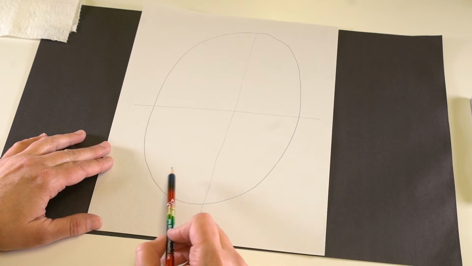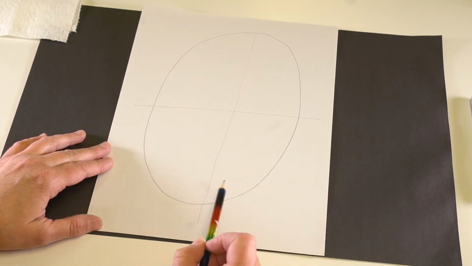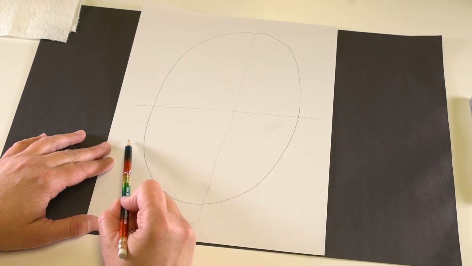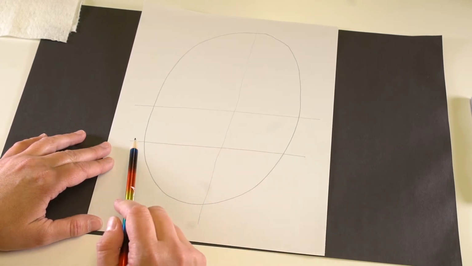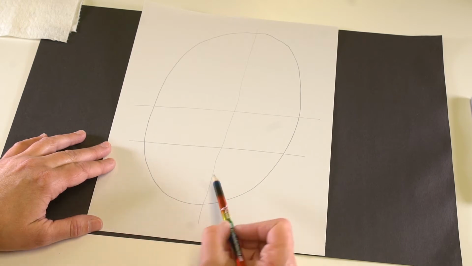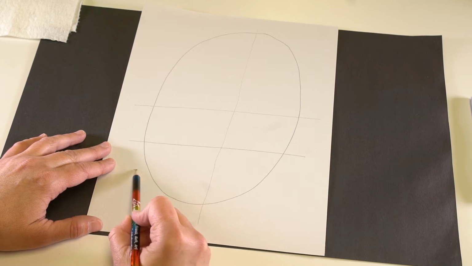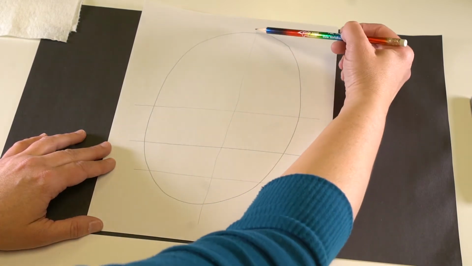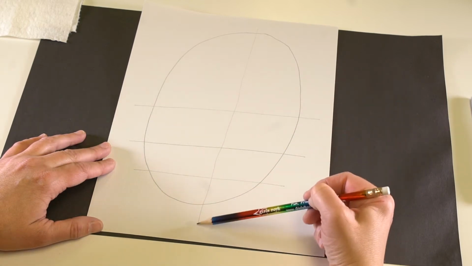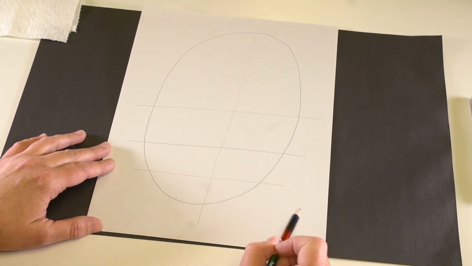Now you want to draw a line that is between the center line and the bottom of your oval. It will be halfway, just like that. And now you're going to draw a line that is halfway between this line and the bottom of your oval. So now I've got my vertical line and three horizontal lines.